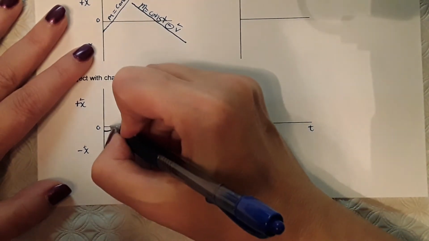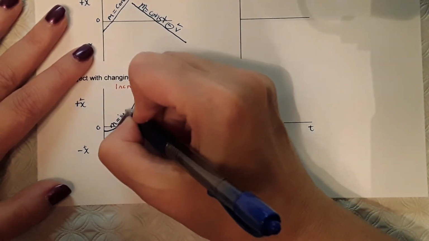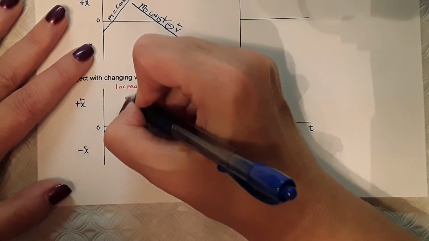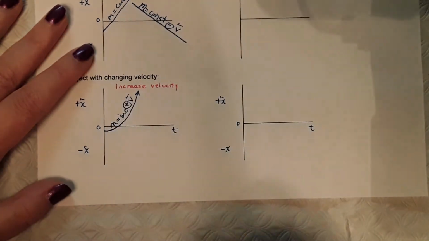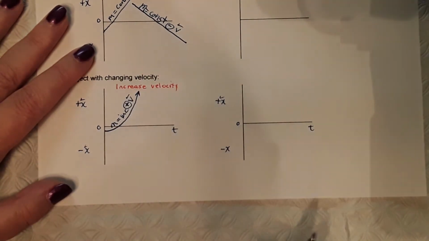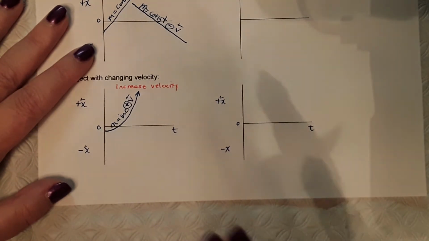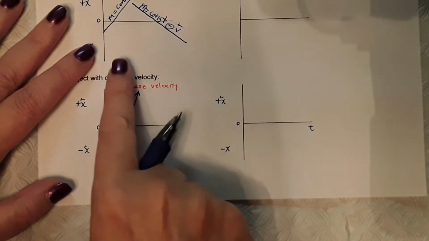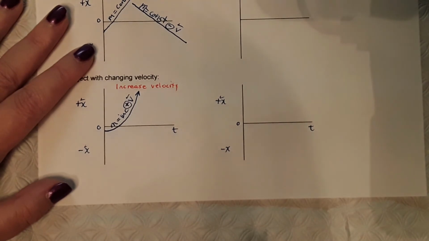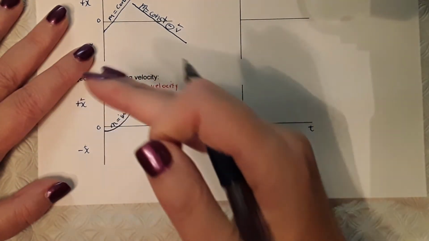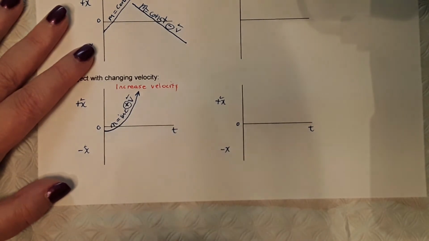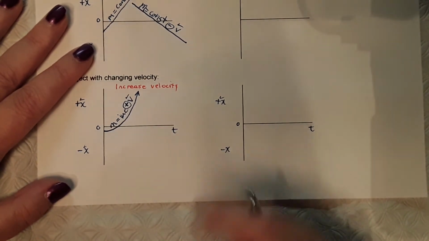Okay, so here we have increasing positively directed velocity. The slope is getting more vertical, it's getting steeper, so that's increasing magnitude, and it's in the positive direction because it's still a positive slope. Can you have increasing velocity in the negative direction? Certainly. You just have to remember it's got to get steeper. It's got to go from horizontal to vertical.